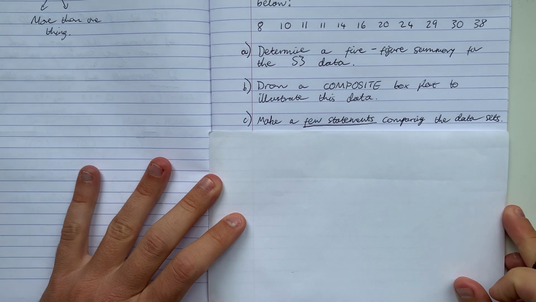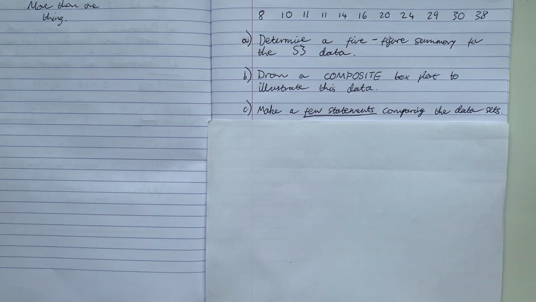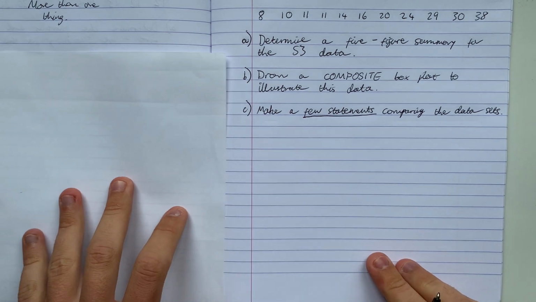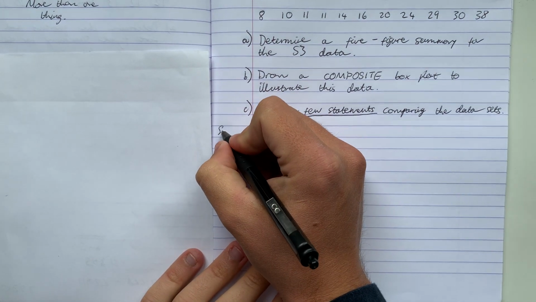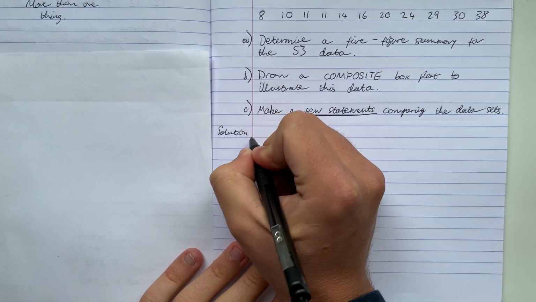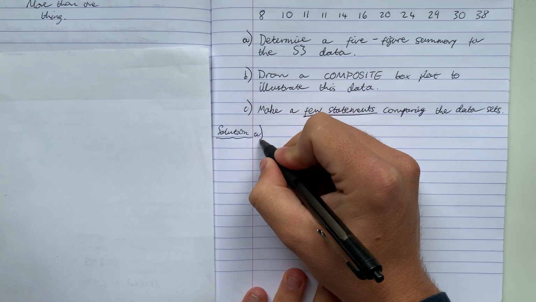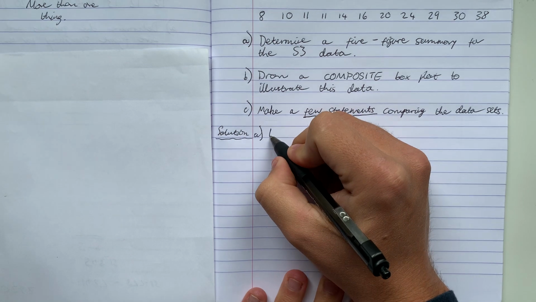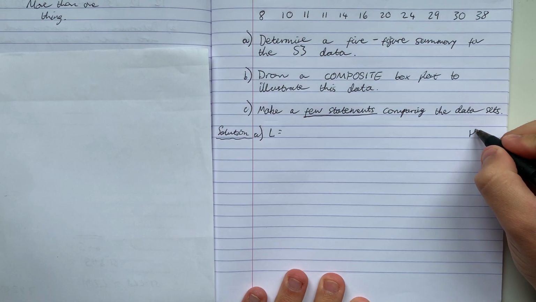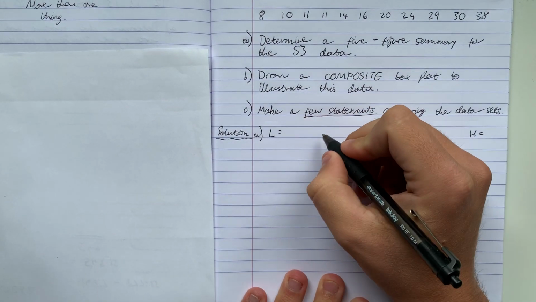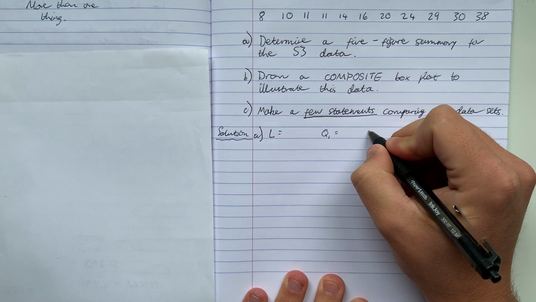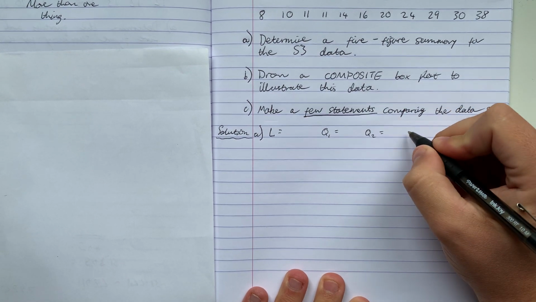I'm just going to keep that just in sight so we can see the numbers there, because the first thing we need to do is our 5-figure summary. So for part A, what is our 5-figure summary going to be? Well, we're going to have the lowest number, the highest number, Q1, Q2, and Q3.